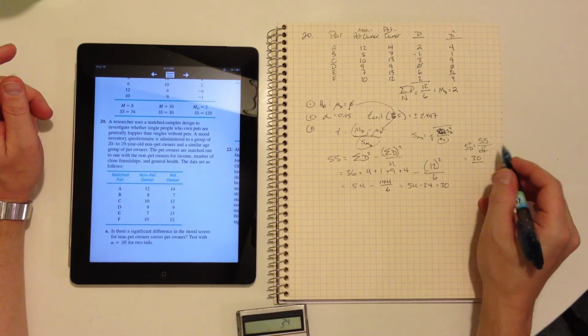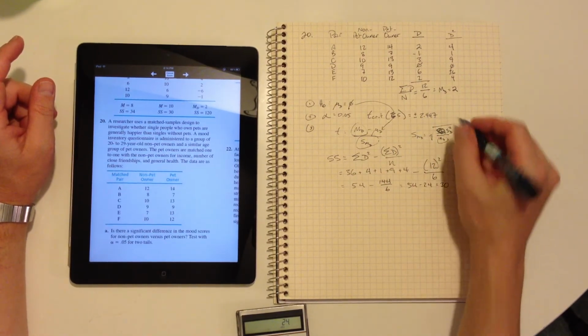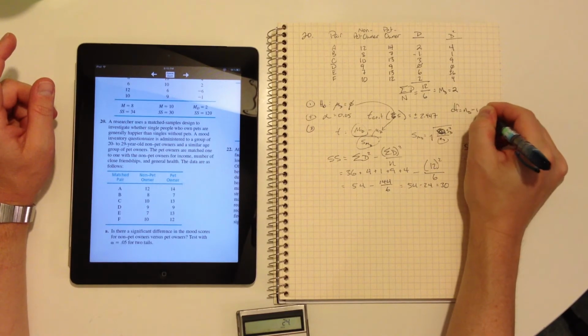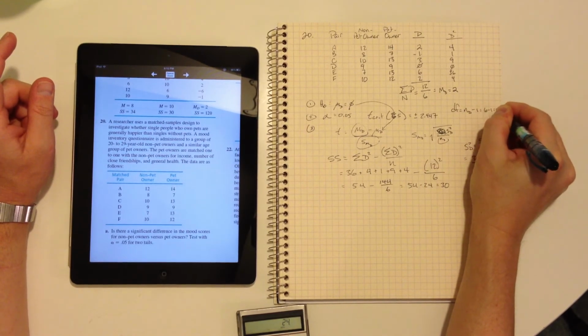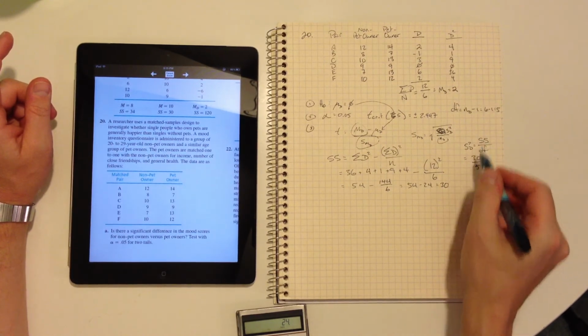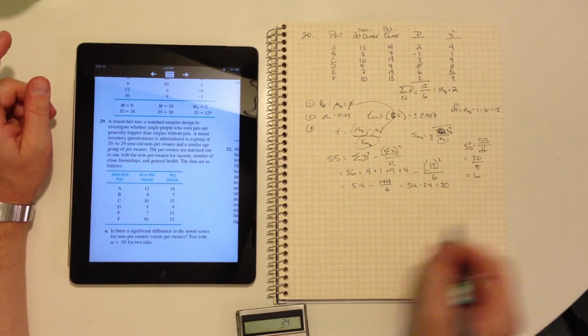30 divided by the degrees of freedom. Don't get confused between your n and your degrees of freedom. Degrees of freedom here is equal to n, the number of difference scores, minus 1. 6 minus 1 is 5. So the variance then is sum of squares over 5, or 30 over 5, which is 6.